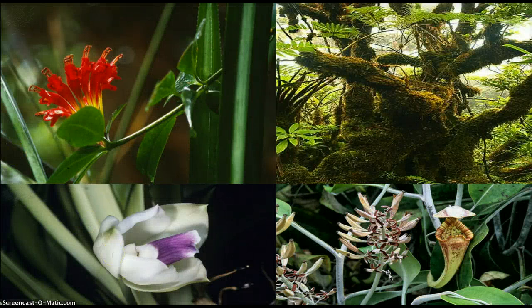As you can see in these 4 pictures, there's the vegetation and plants in our biome. And in the bottom left, you can see one of the many common plants, the orchid. And in the top right, you can see a lot of vegetation. In the top left, it's called a lipstick tree, which is a very, very interesting tree, which is why I chose the picture. In the bottom right, it is a pitcher plant, which is common, but it's not one of the general plants in our biome.